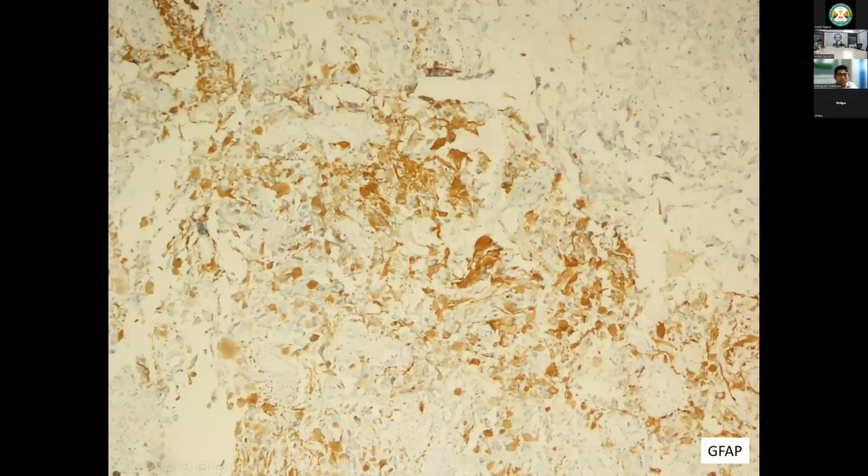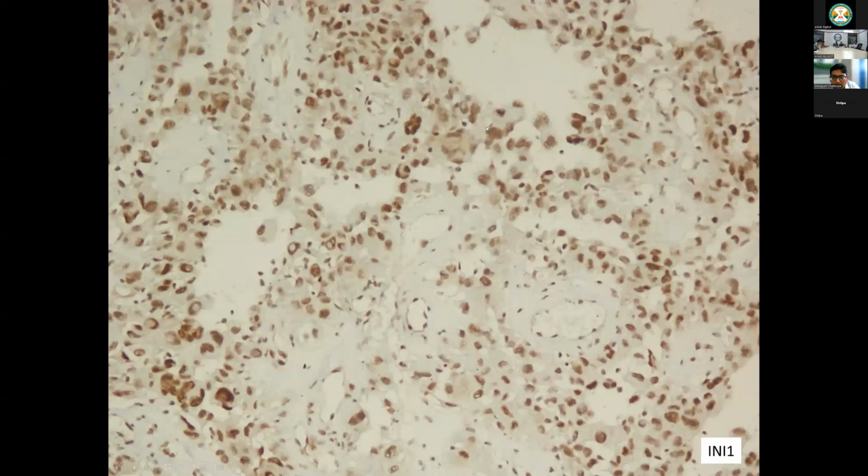So this is GFAP. We can see many of the tumor cells showing cytoplasmic GFAP positivity, indicating glial differentiation. However, there are some cells which are also negative. Since we saw the previous case, which was a case of ATRT, we performed INI1. So INI1 was retained in this case. However, as we discussed, a certain percentage of ATRT cases may be INI1 positive, so we cannot completely rule it out.